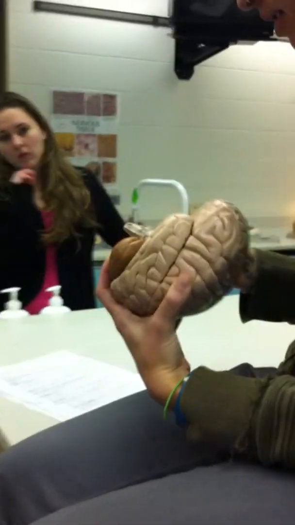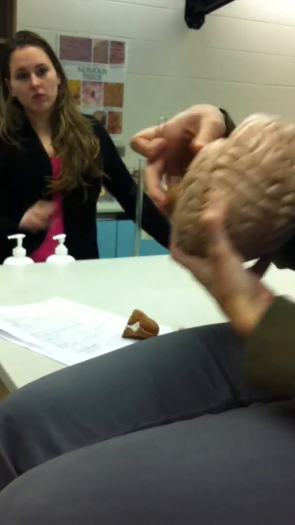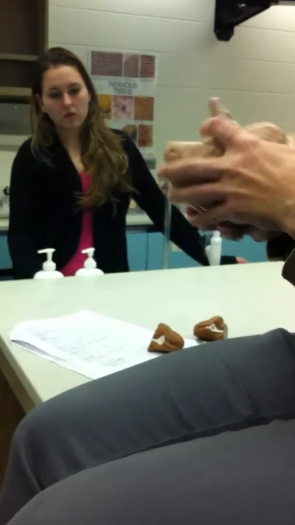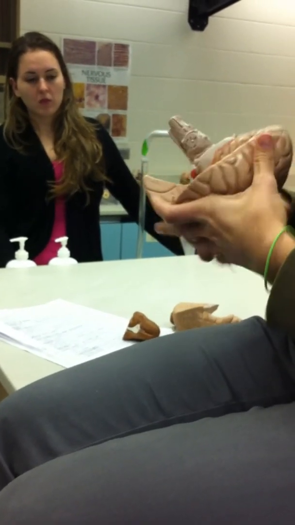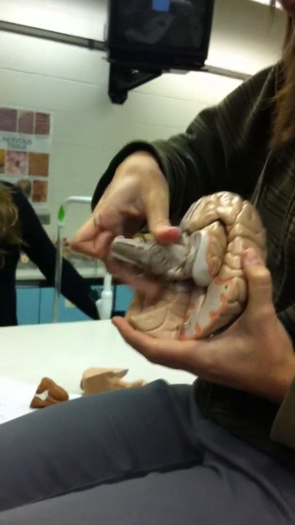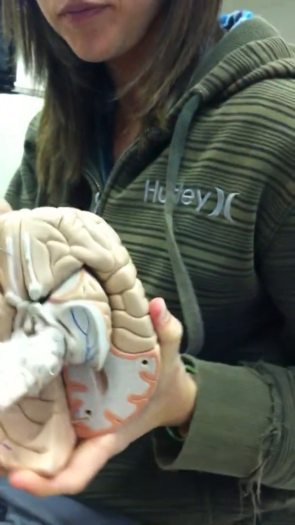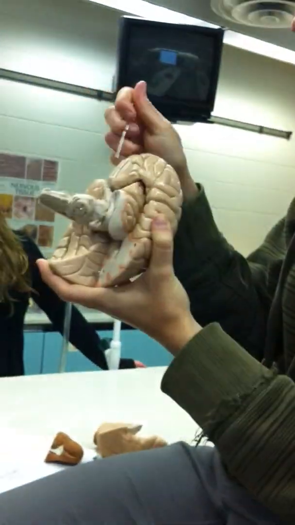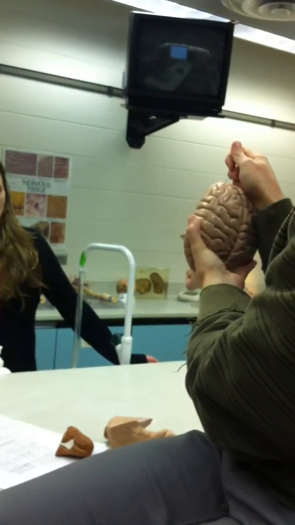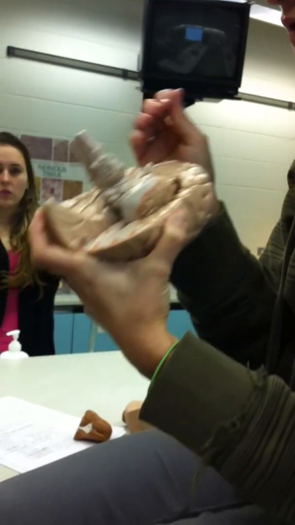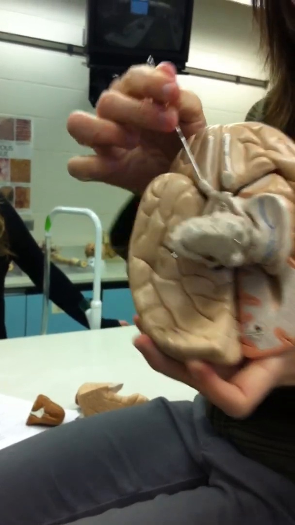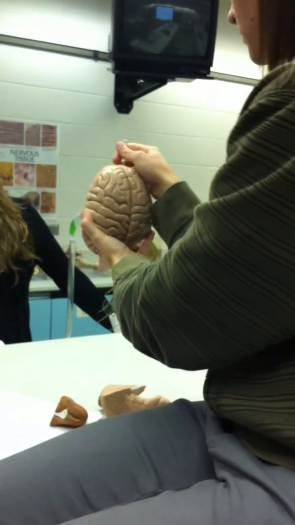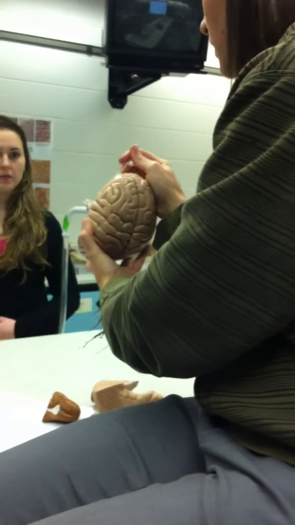So these are going to be kind of hard to see. I'm going to take the cerebellum off just so you can have a good view, and then take off one of these sides, these lobes here. Okay, so this is cranial nerve 1. These long ones right here. Cranial nerve 2 is this part right here, these nerves right here. You see that? These two.